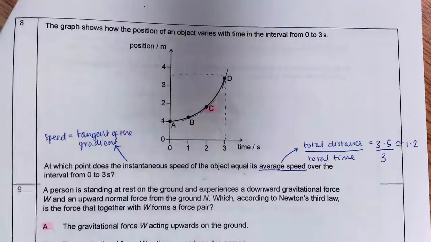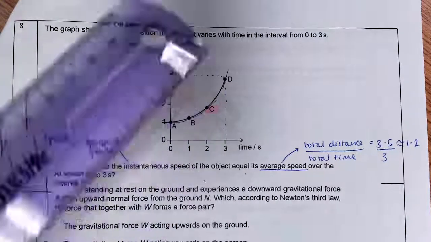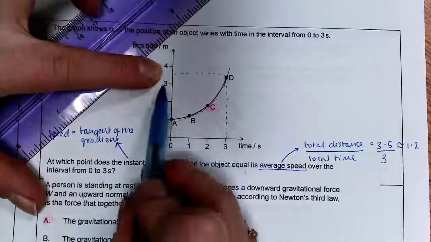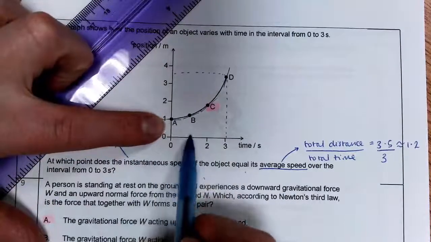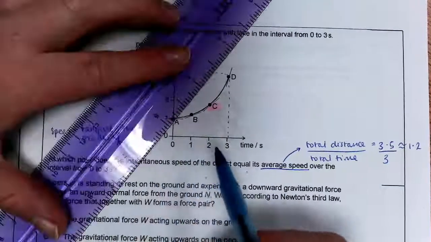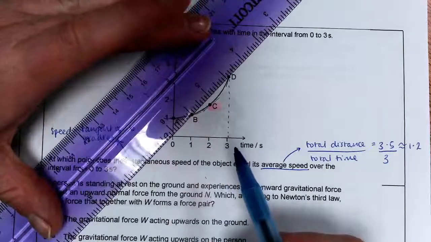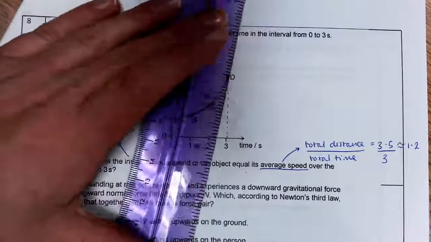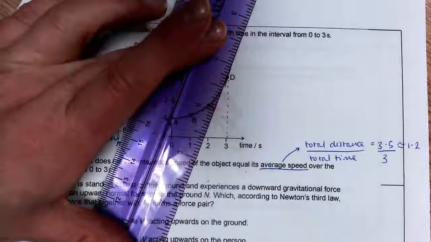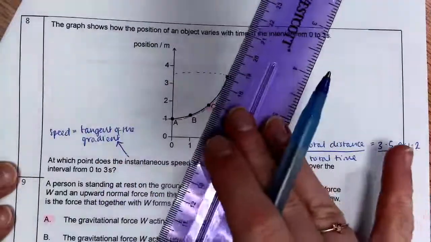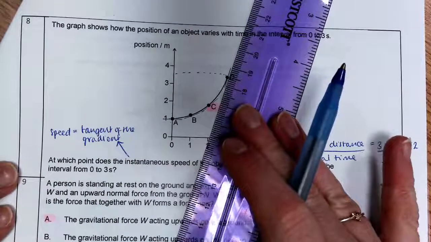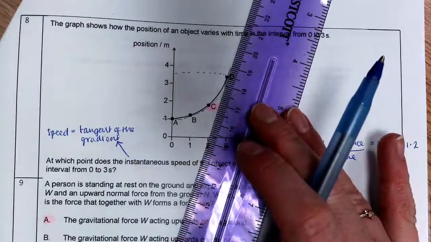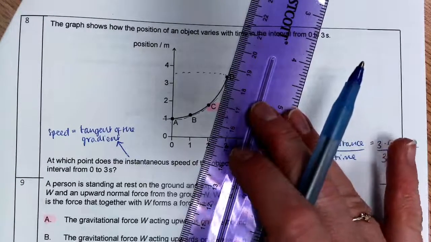If I grab my ruler, it might be more obvious to see. Remember that these axes have the same scales, so 1 to 1, 2 to 2. So if I do this, that's about a gradient of 1. That is very clearly too steep a gradient. If I come this side, it might be clearer. That is not a gradient of 1 on this graph. So D is not showing an instant velocity of approximately 1.